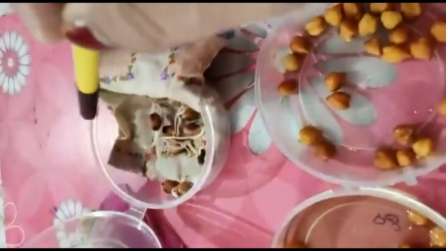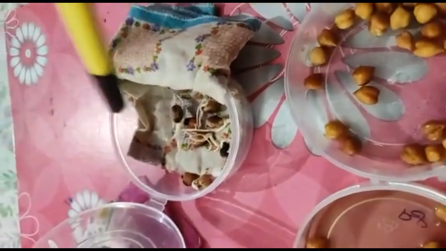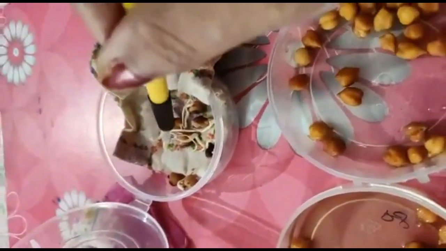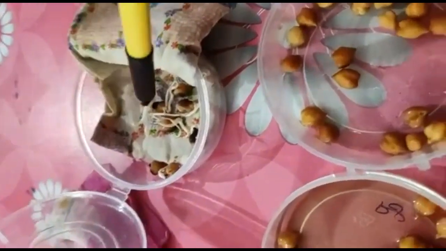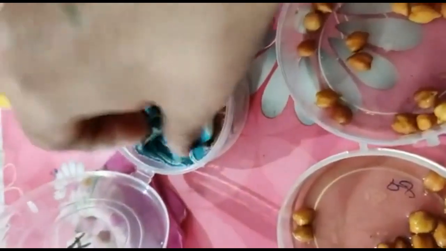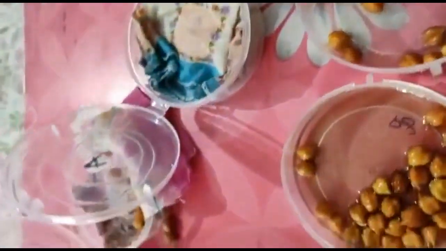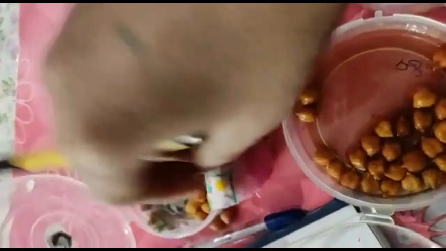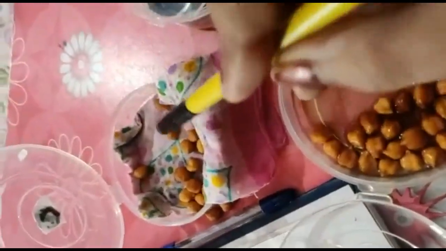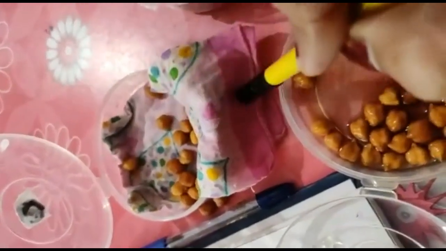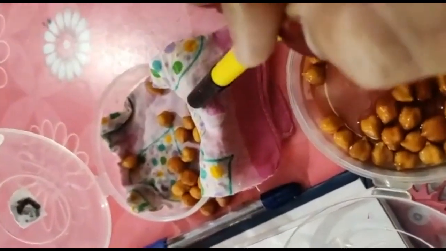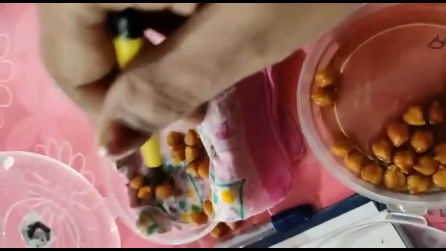Okay, and A1, look at the A1, the red grams kept under wet cotton cloth, and the cloth will be covered like this. Now the next one, the last one is D. This is the D jar. In the D jar, we will again use a wet cotton cloth, and red grams will be there. We will put some red grams in it.